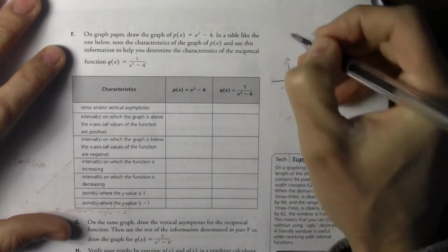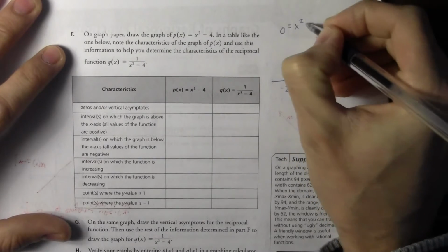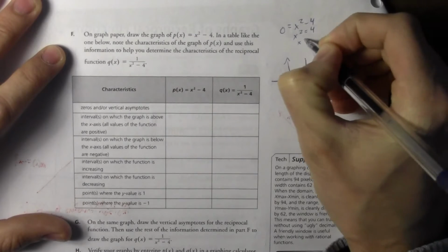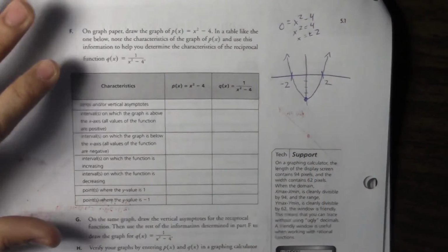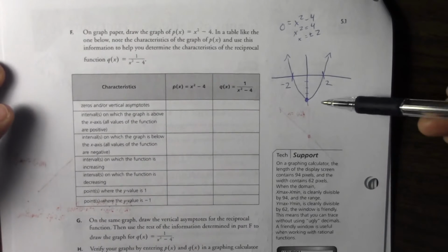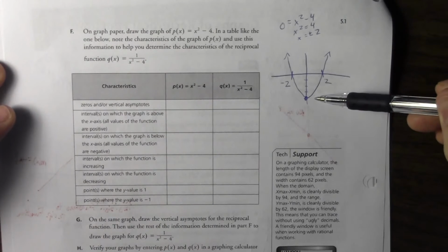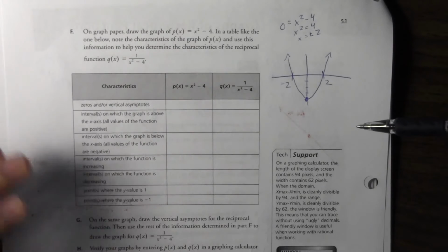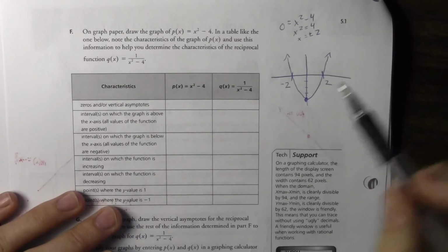You guys understand that, right? 0 is equal to x squared minus 4. X squared is equal to 4. X is equal to plus or minus 2. Okay, so there's our graph. Could have also done the step pattern, gone over 1, up 3, and got there as well. Okay, so there's our graph.